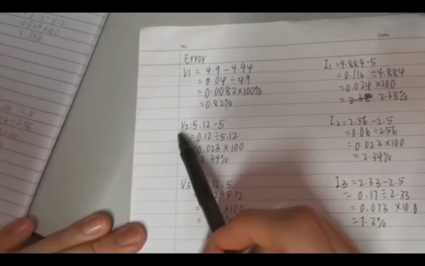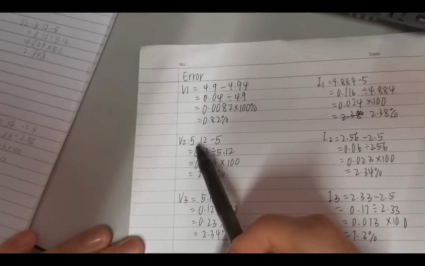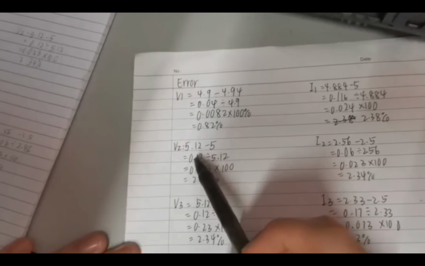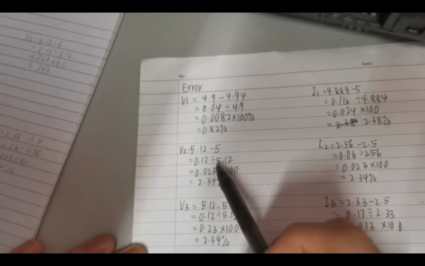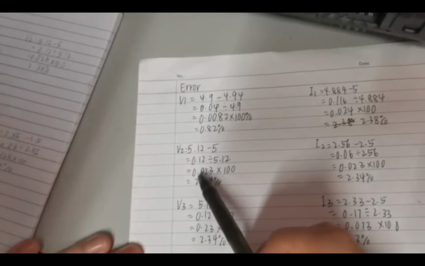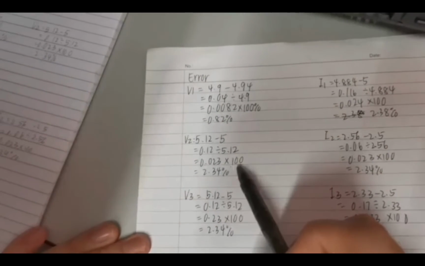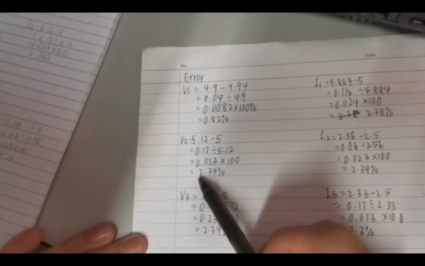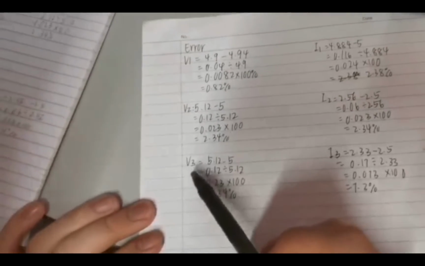Secondly, for V2, we take 5.12 minus 5, which gives 0.12, divide by 5.12, then 0.023, multiply by 100%, and we get 2.34%.